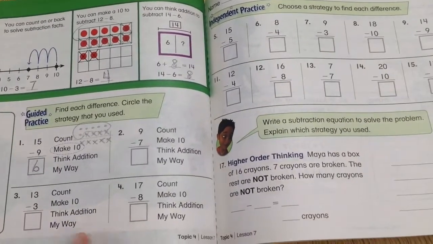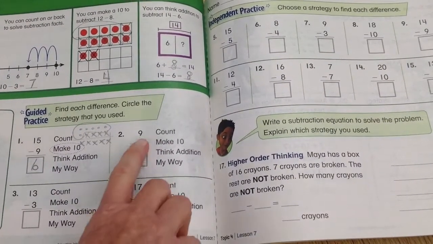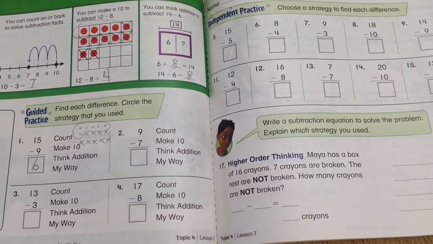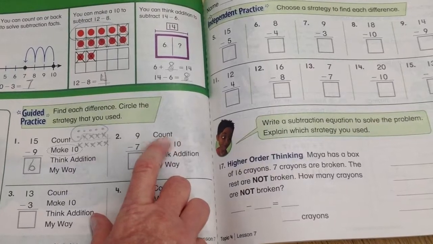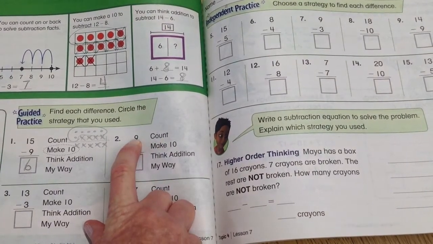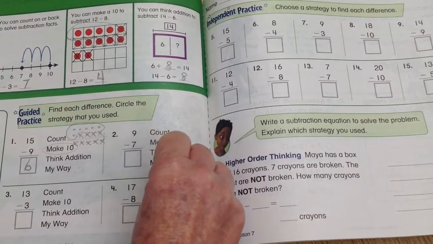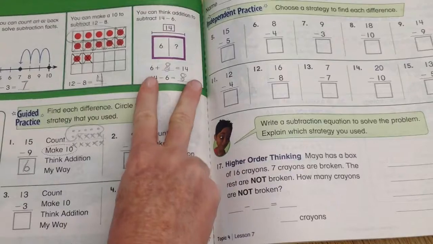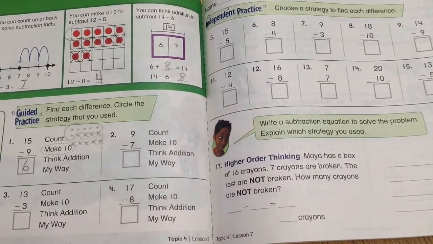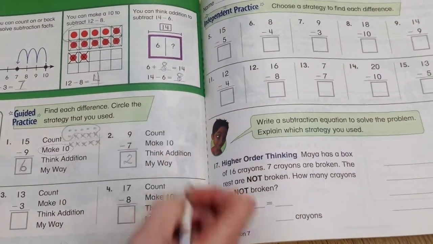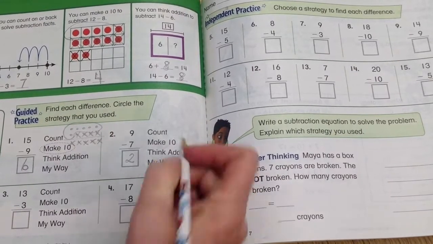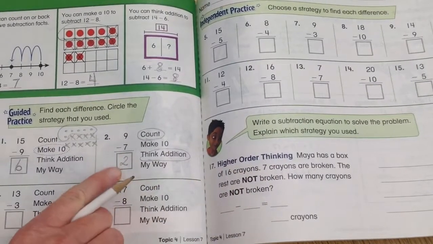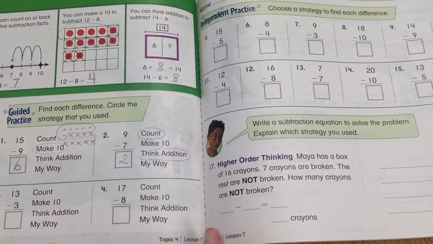Number 2 is 9 take away 7. If you notice, we don't even have a number bigger than 10, so making 10 isn't going to work. But I like counting on. I'm going to start at 7 and count on to get to 9. I make a fist for 7 and I count up until I get to 9. 7, 8, 9. How many fingers are left? 2. So 9 take away 7 equals 2. That is using counting on, and it's also kind of using addition to find that third number.